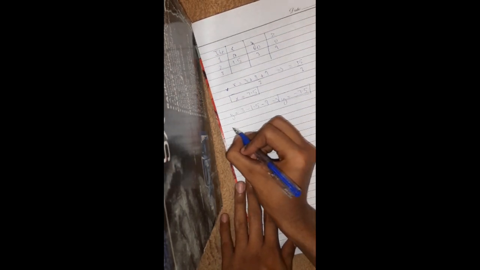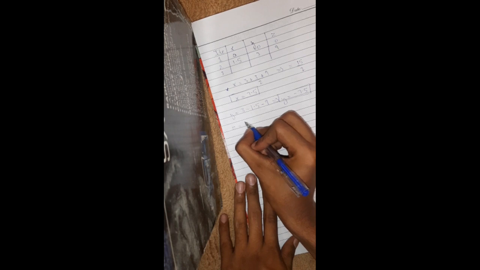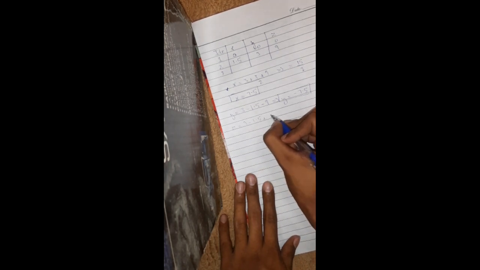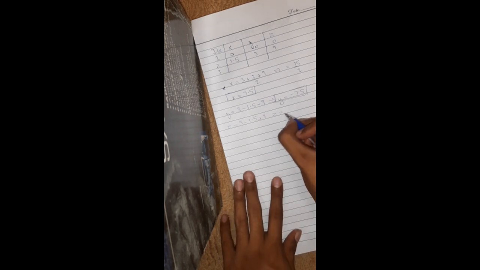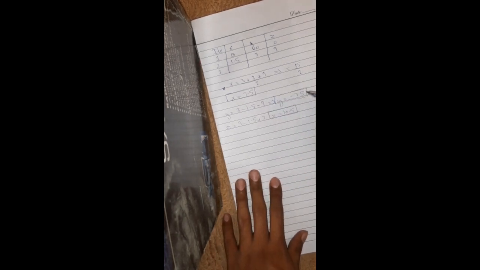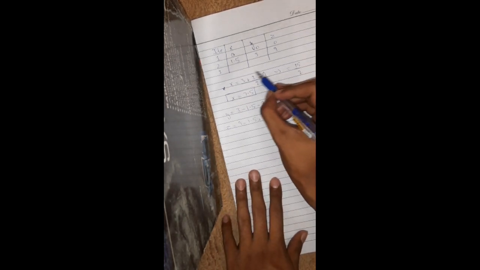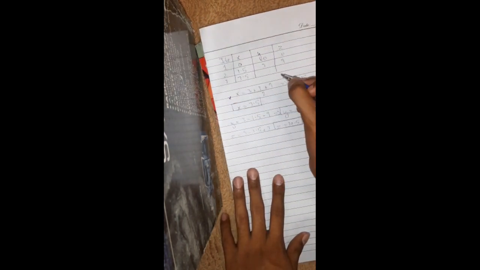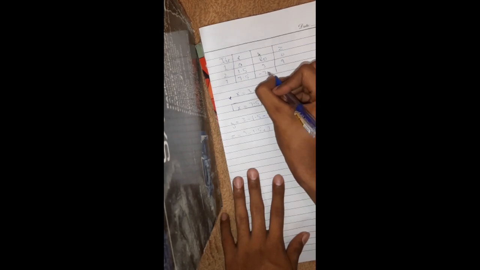And now for z we have the equation 9 - x + y, that is 9 - 1.5 + 3. So z will become 10.5. We will input these values of x, y, z in our table in the third iteration. So x is now 7.5, y is -7.5 and z is 10.5.